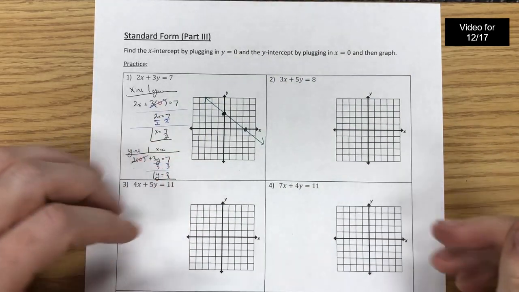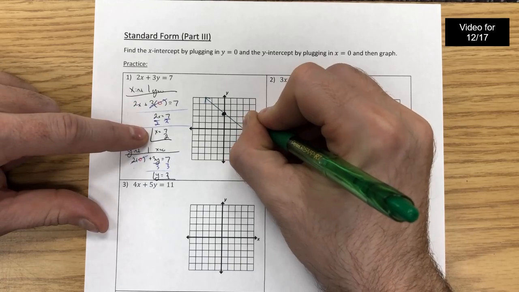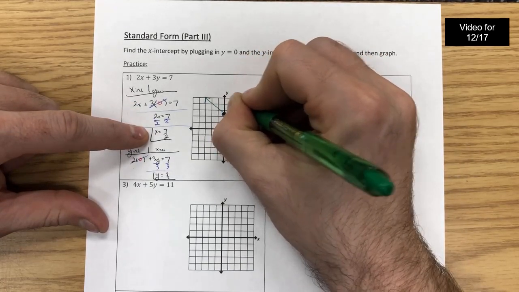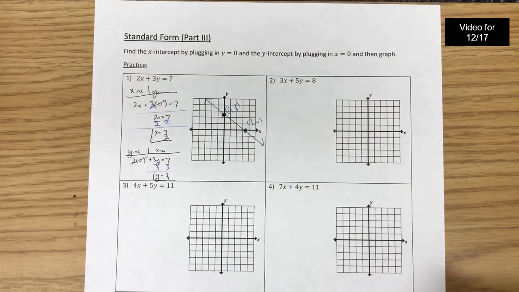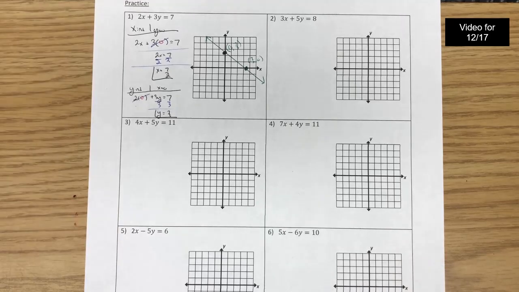There we go. And technically what I want to do is label my 2 points. So this is 7 halves, comma 0, and this is 0, comma 7/3. Boom. There we go. So let's try that one more time.